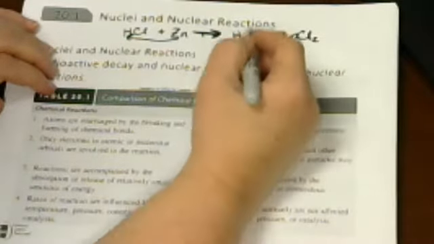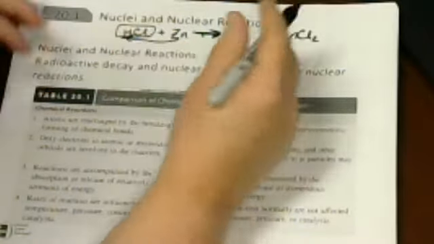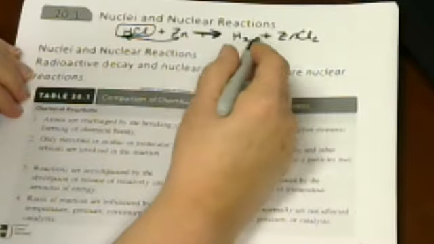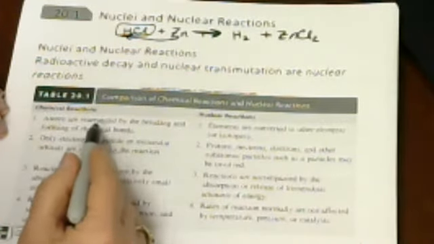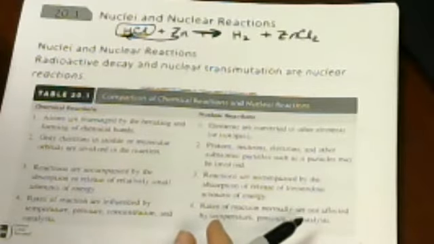This was a single replacement reaction. Here, this bond got broken, split apart, and then the zinc took its place, and so those atoms were rejoined. That's what happens in a chemical reaction: atoms are rearranged by breaking the bonds and then rejoining.